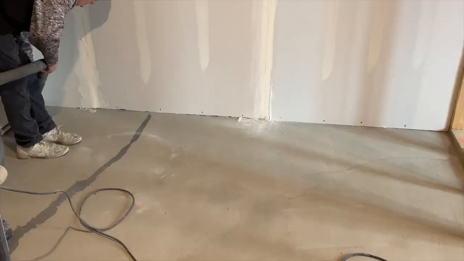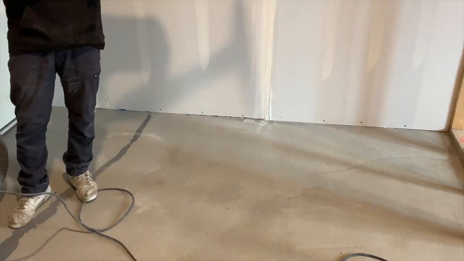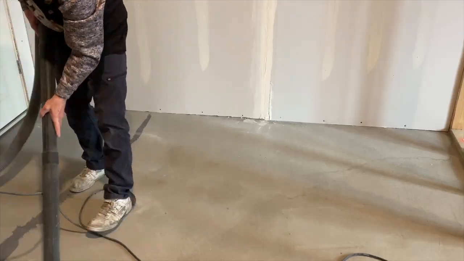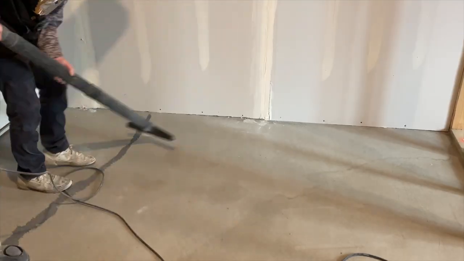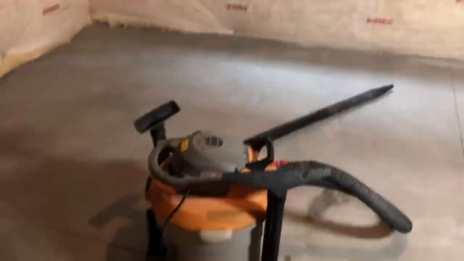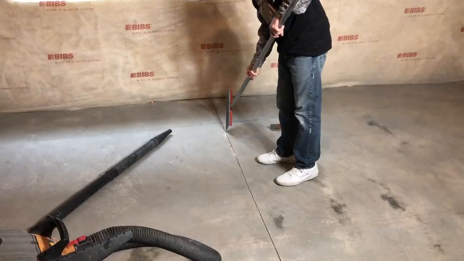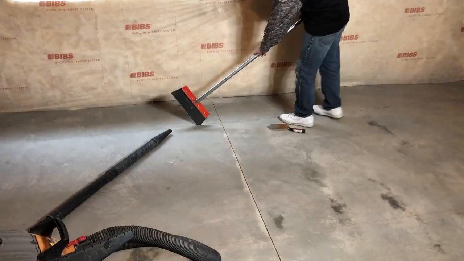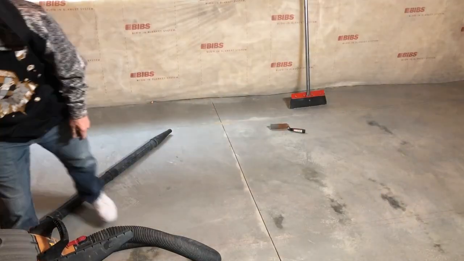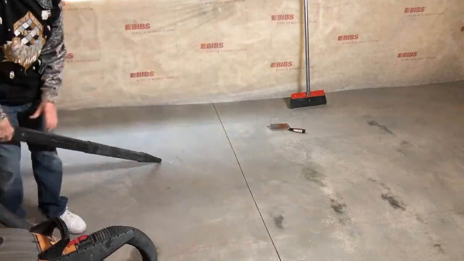Go around your sheetrock real well with a shop vac. I recommend that you clean up as best as you can all the debris from the construction that's gotten up underneath the sheetrock, so that it's not pulled out with your brush when you cut in edges when you're doing your epoxy clear coat and finish coat. If you've got control joints cut into the concrete like this, just use your margin trowel or a floor scraper to get all the debris out of those joints, and then your shop vac will take care of the rest.